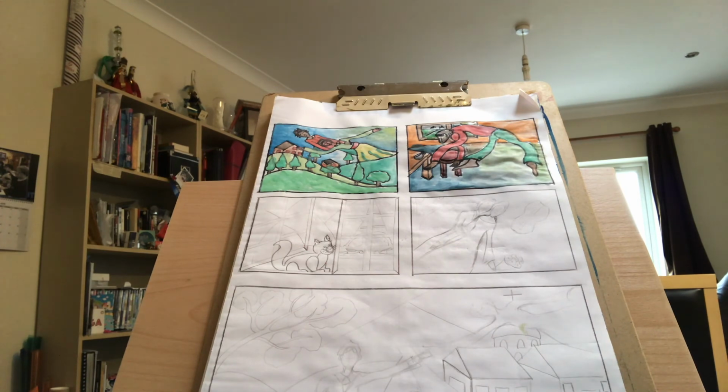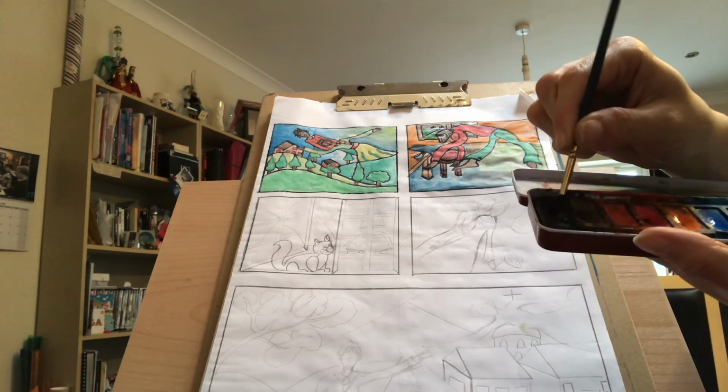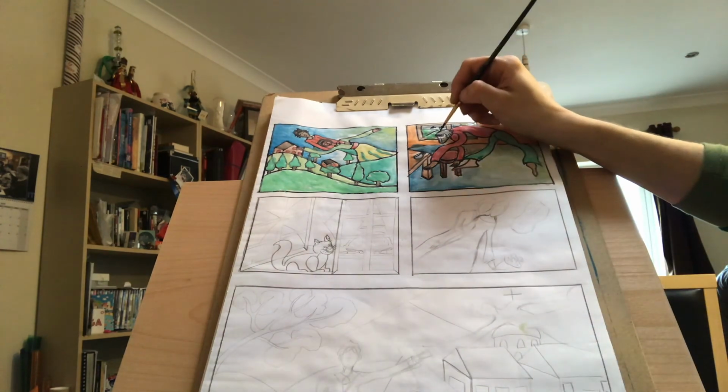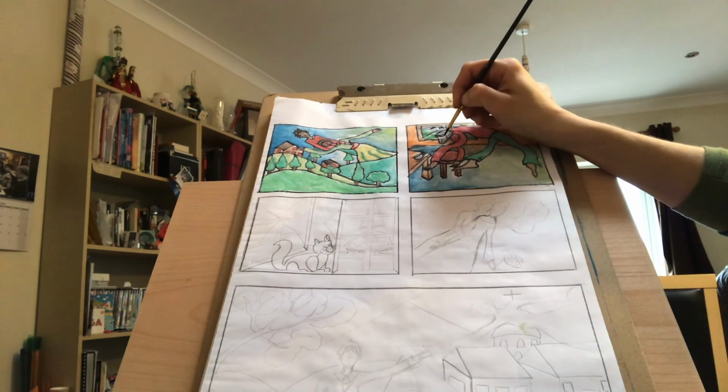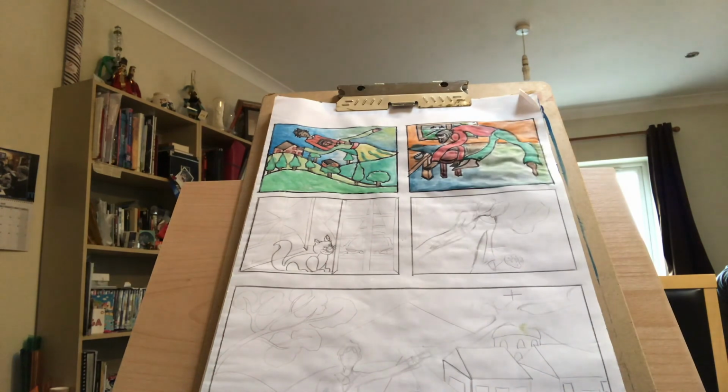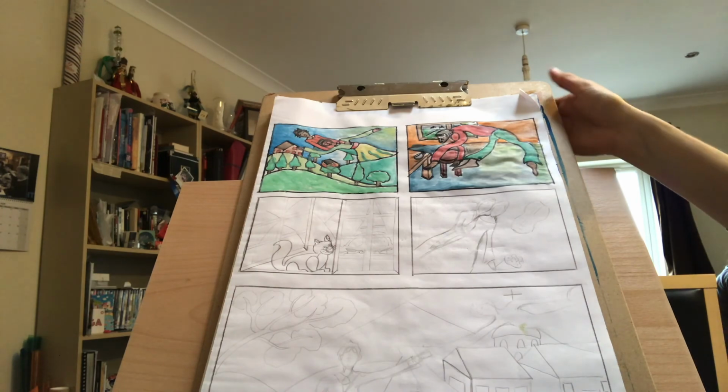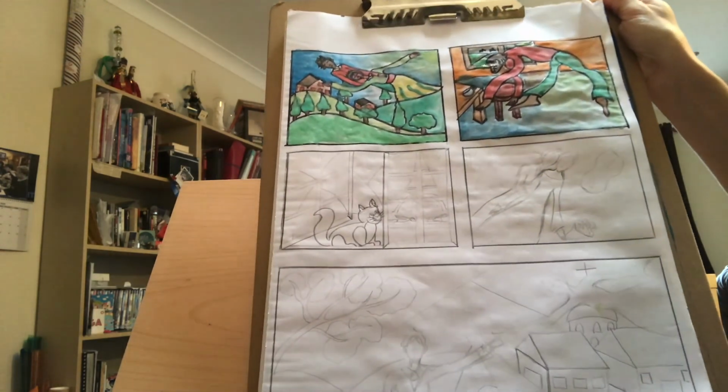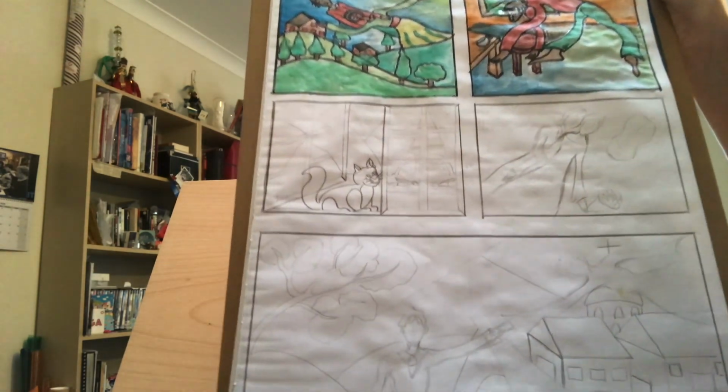So I'm going to emphasize one more thing. I'm going to emphasize with my paintbrush really dry. I'm going to get a tiny little bit of black with the point of my paintbrush, and I'm going to emphasize the nose, the mouth, and the eyes. Now, even this one is done.